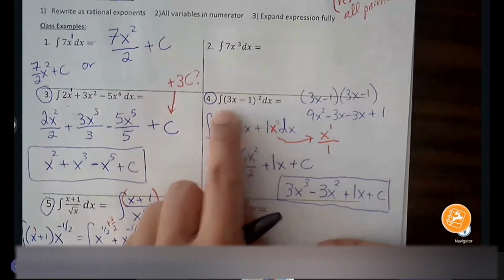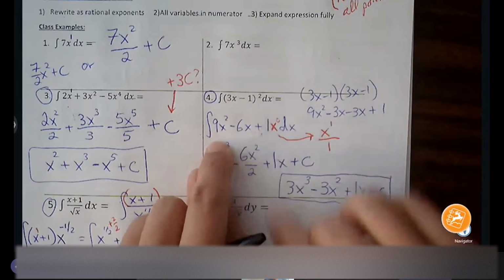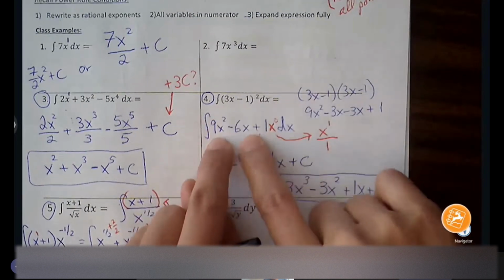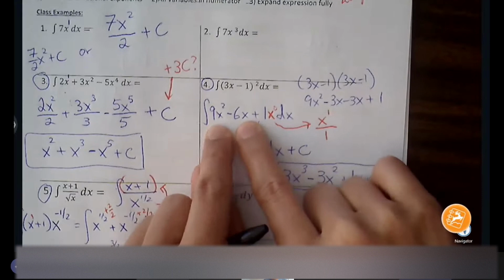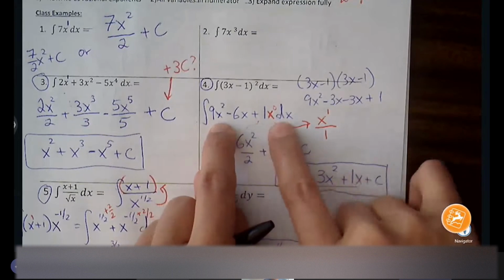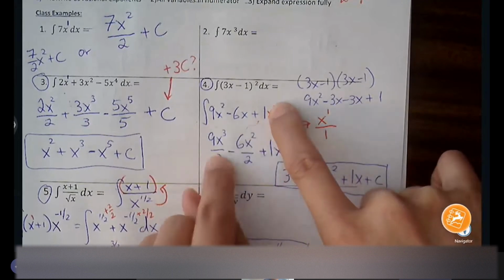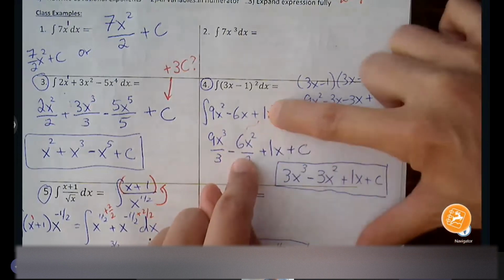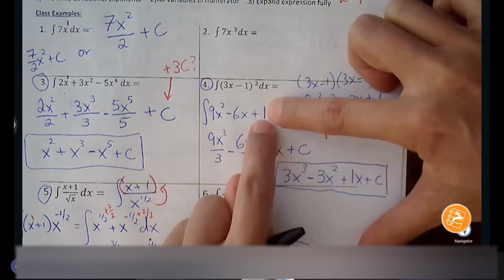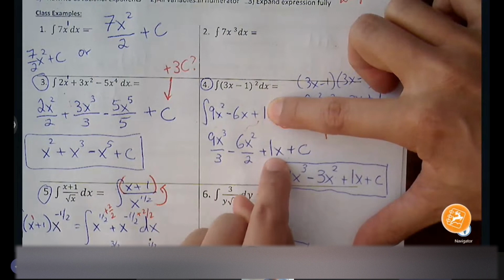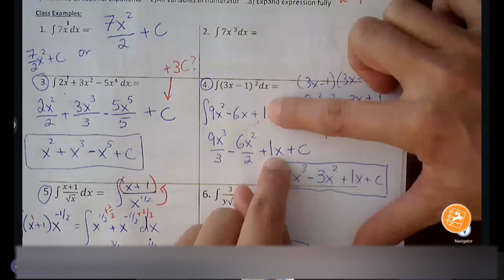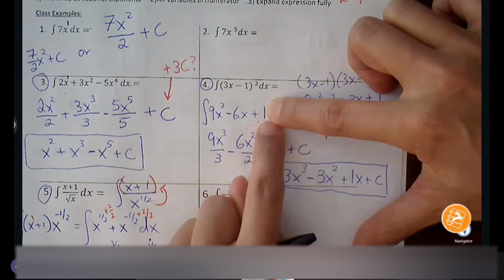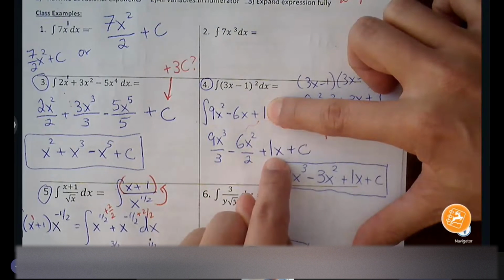Number 4, we talked about how after we expanded, our terms are all going to rise by 1 degree, right? So x squared will turn itself into x cubed, x will turn itself into x squared, and the constant of 1 is going to turn itself into 1x. You see how all these degrees are rising by 1? 2 becomes 3, 1 becomes 2, and then constant becomes a linear.